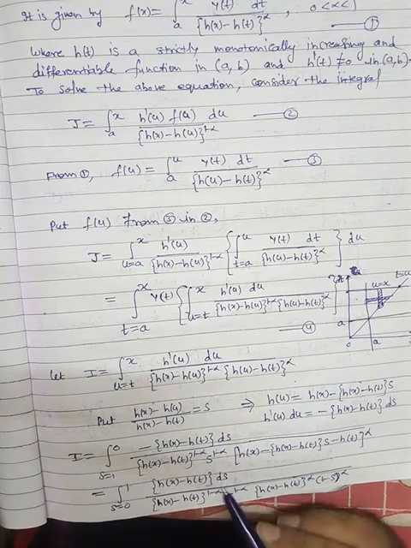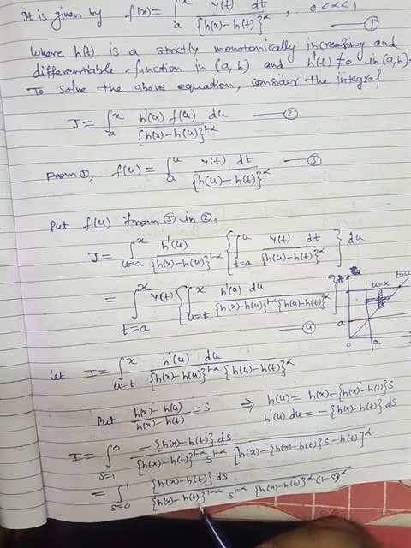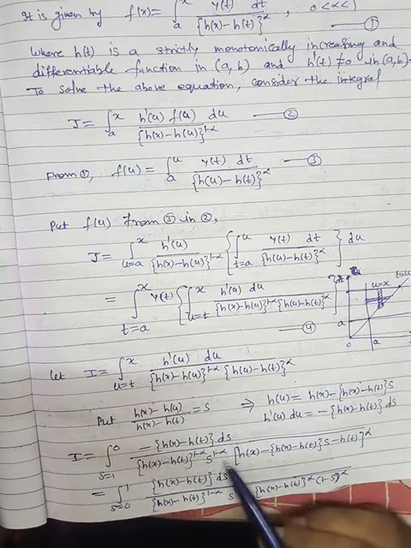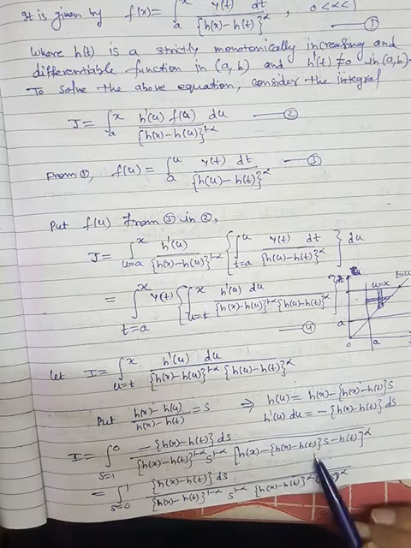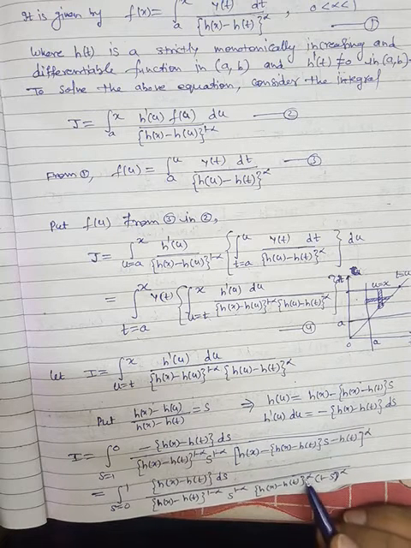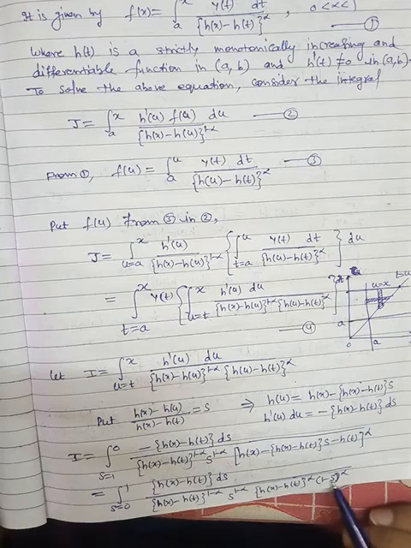So (hx minus ht) ds divided by (hx minus ht) raised to the power 1 minus alpha, s raised to the power 1 minus alpha, and now from this bracket take hx minus ht common, so (hx minus ht) raised to the power alpha, and then we will get (1 minus s) raised to the power alpha. So this is the integral.